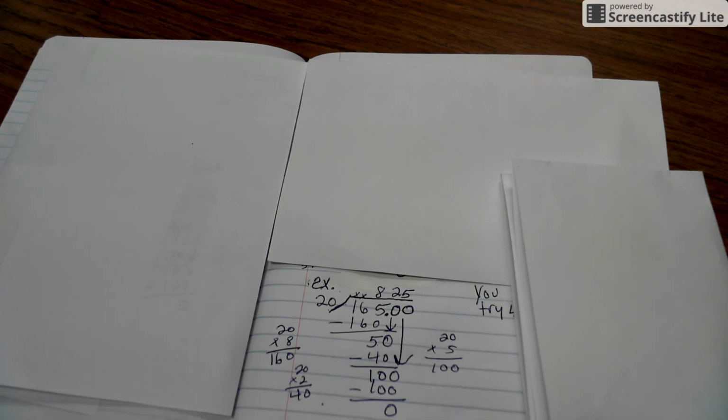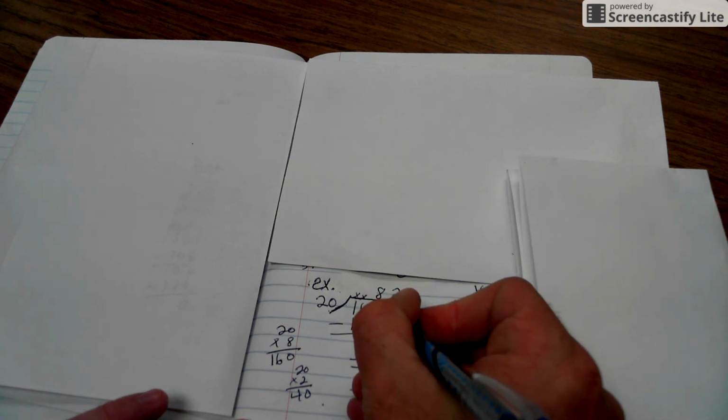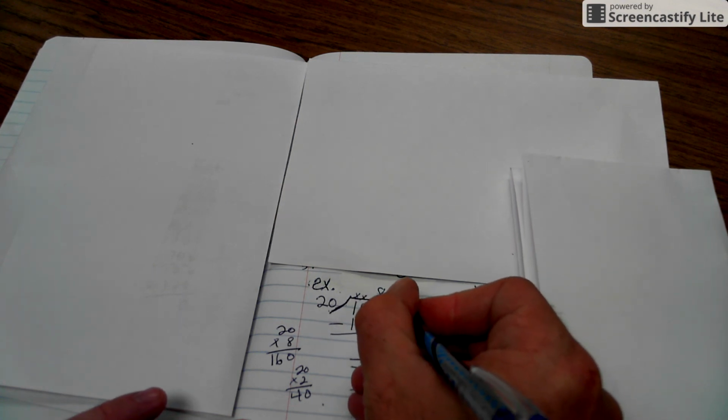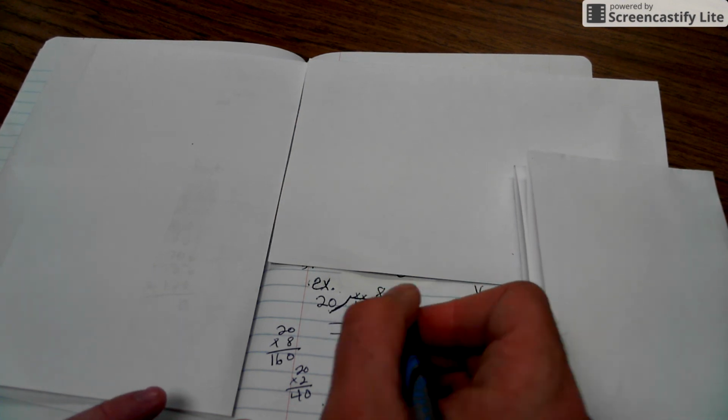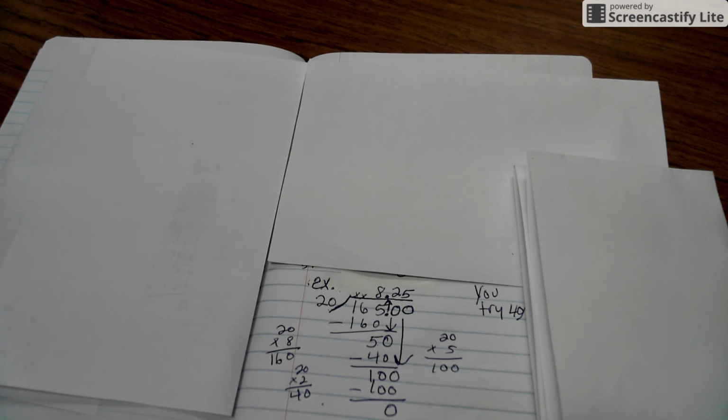Now, there's one last step, one last thing that I need to do. And if you think you know what that is, go ahead and do that right now. Pause the video if you think you know what that is. And yes, it is to bring that decimal or float that decimal straight up and put it right there. Just move that decimal straight up. My answer is 8 25/100.